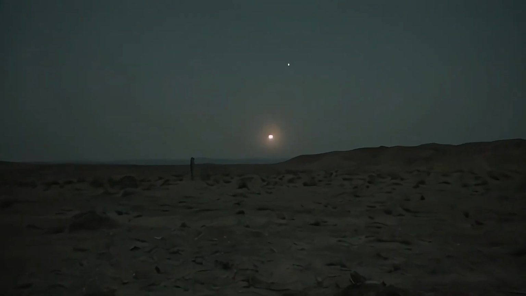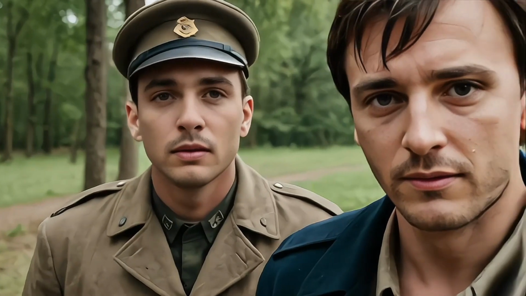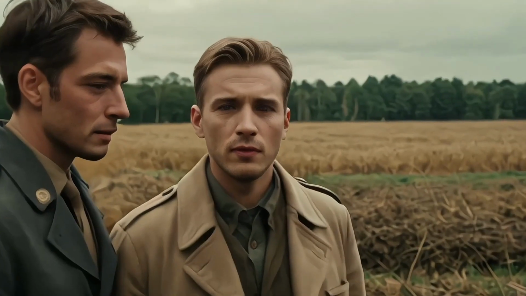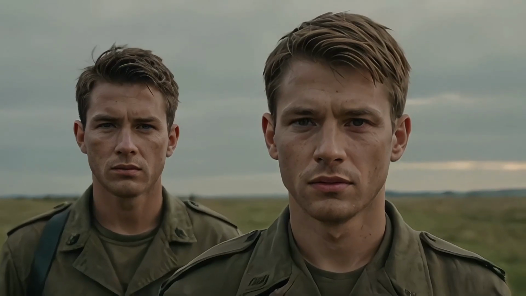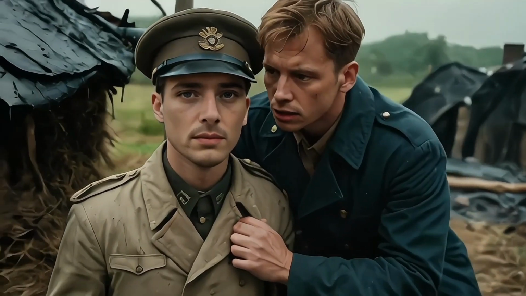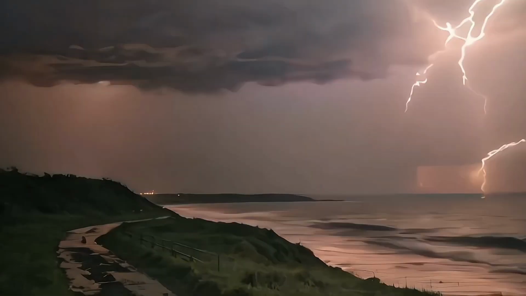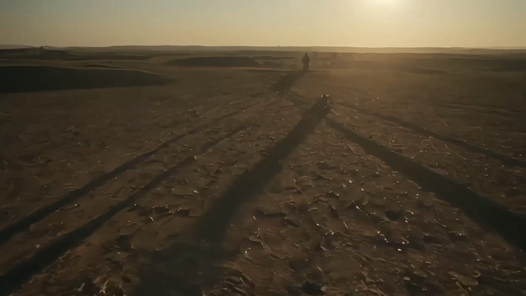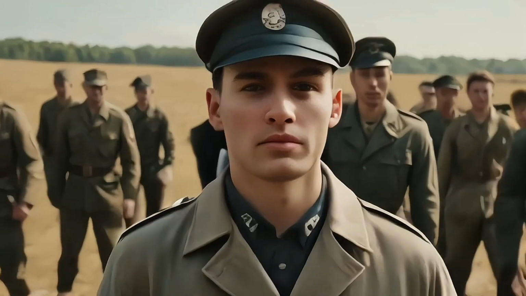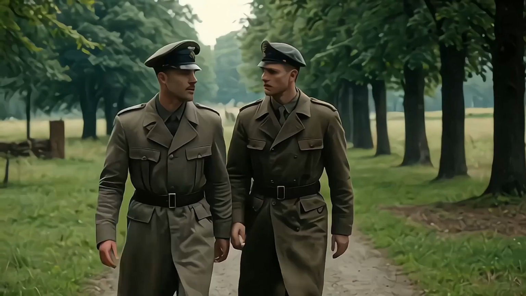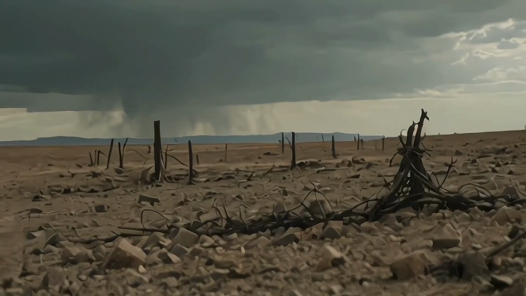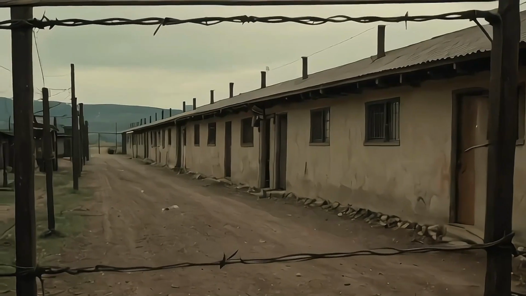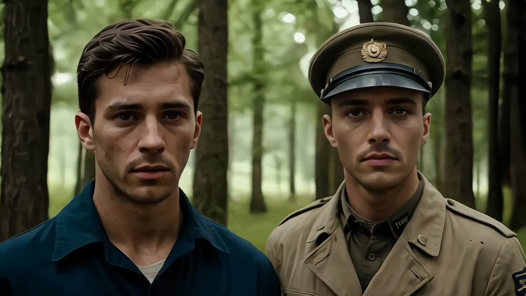War had cast us as enemies, but in the desolation of no man's land, we found unlikely companionship. Together, we braved the storm, shared our fears, and defied the divide that tore our world apart. As our armies clashed, we chose to stand by each other, a testament to the enduring power of human connection amidst the brutality of conflict. In the end, we emerged as brothers, our bond transcending the chaos of war.